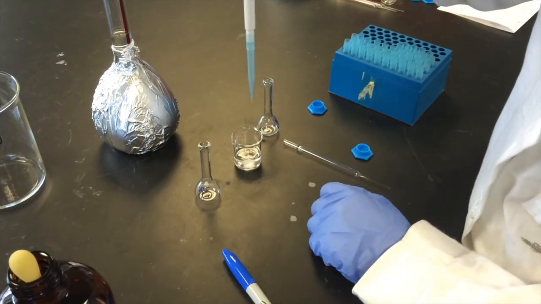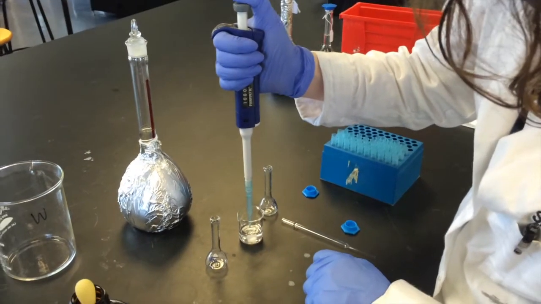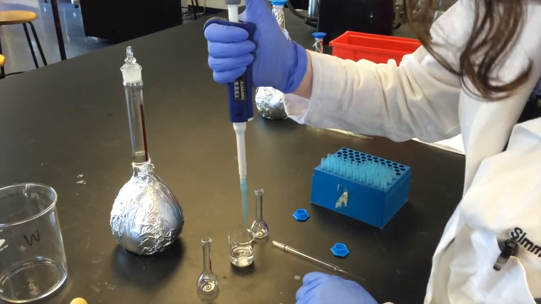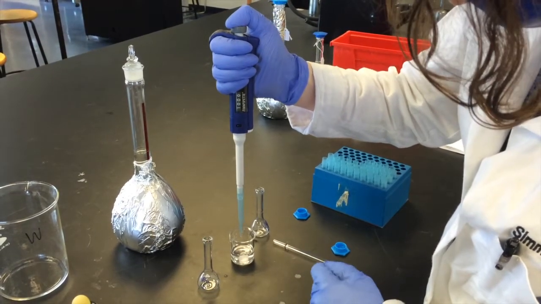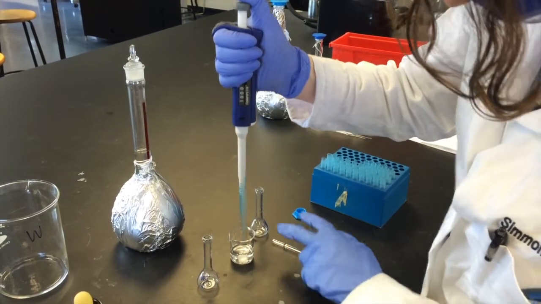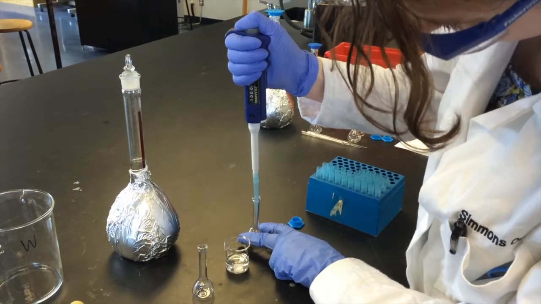So again, first stop, put it in, slowly release and take up 1 milliliter. Whoops, I have a bubble. We're gonna try that again. Go to the first stop, insert, slowly take up 1 milliliter, and then release down to the second stop.